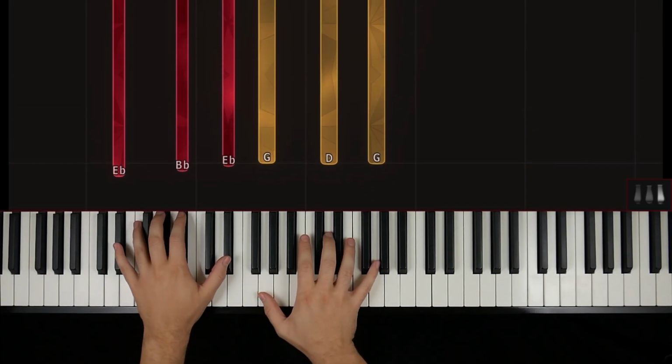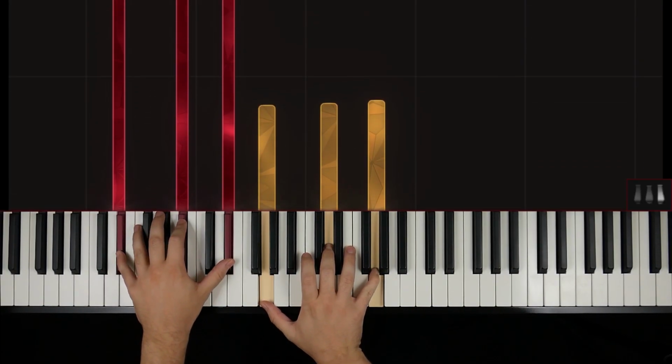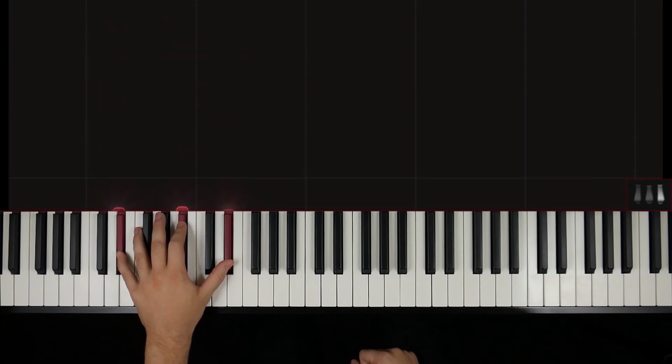This is as good a place as any to stop. Deceptive cadence there, before eventually getting to the cadence, the perfect cadence.